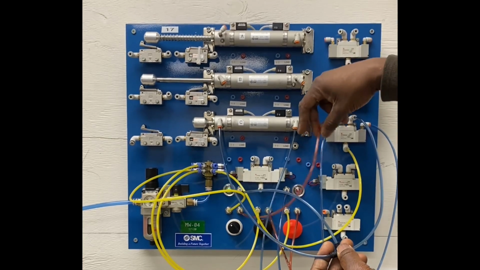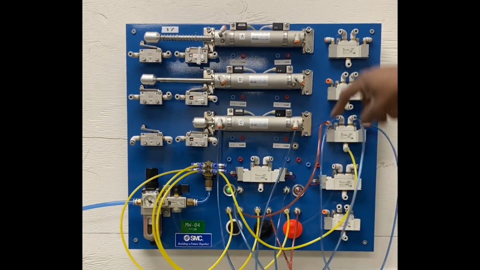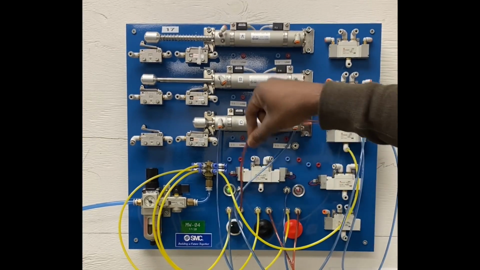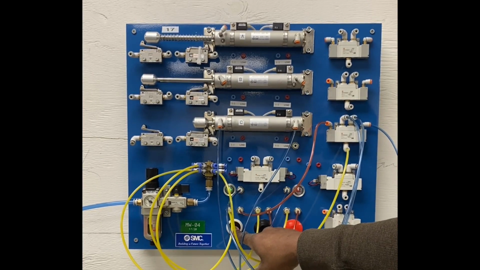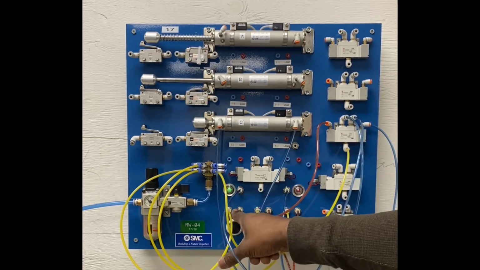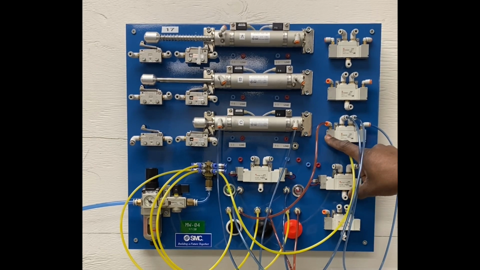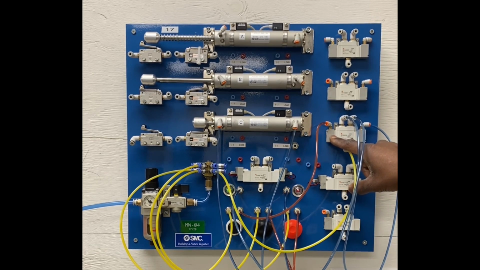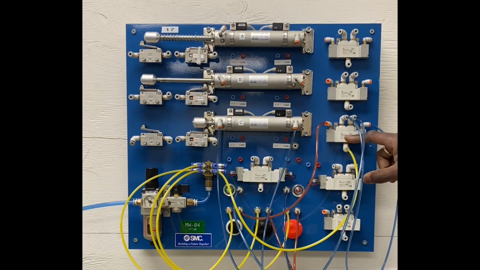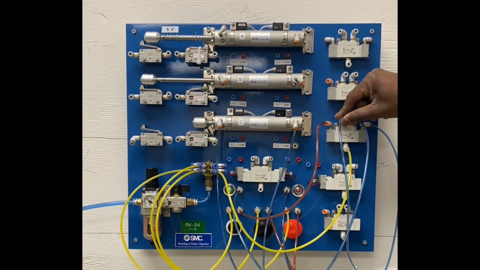And this 5-2 directional control valve has its other pilot signal from this toggle switch. When the switch is toggled, it forces air to the pilot signal. The pilot signal forces the spool over, forcing it to shift, causing air to flow from the pressure supply port out A4.